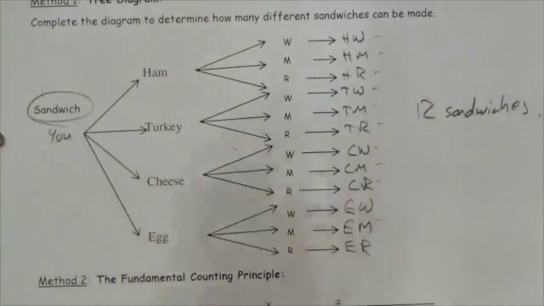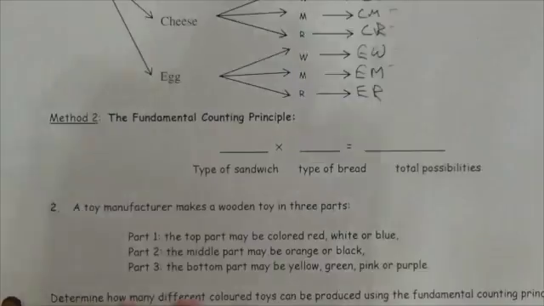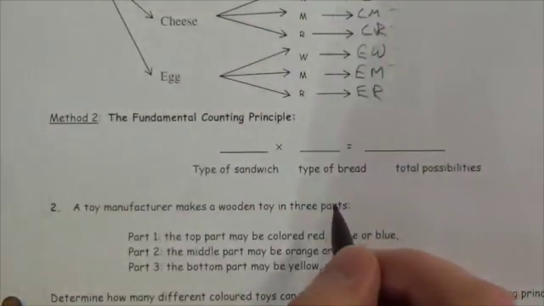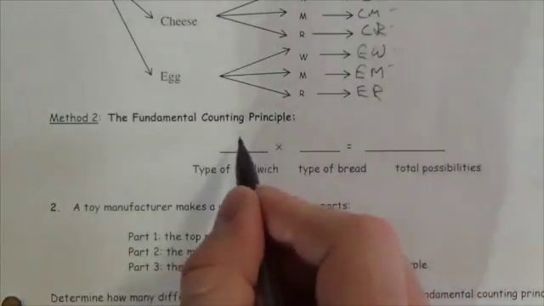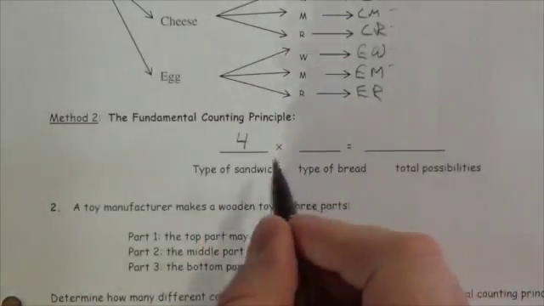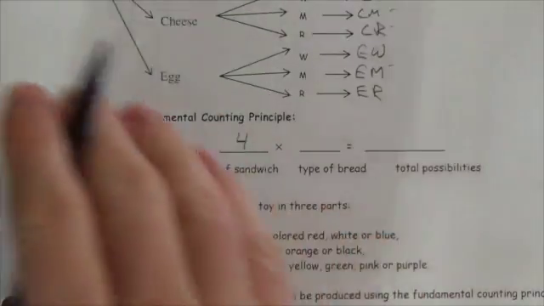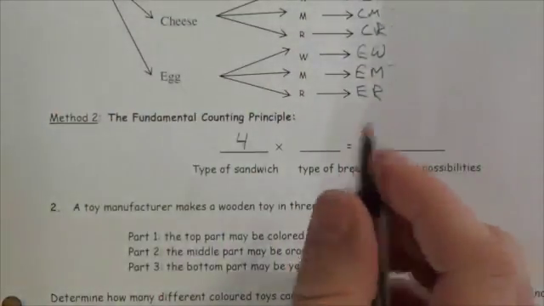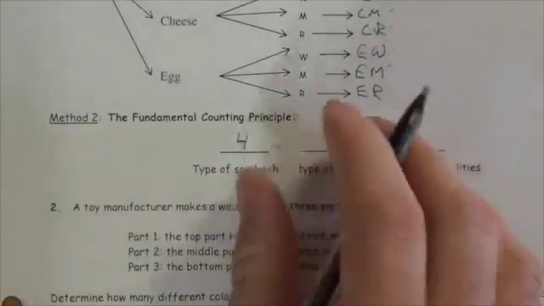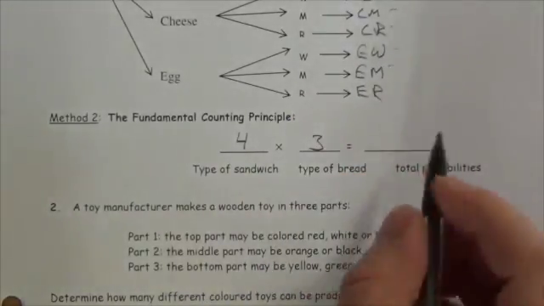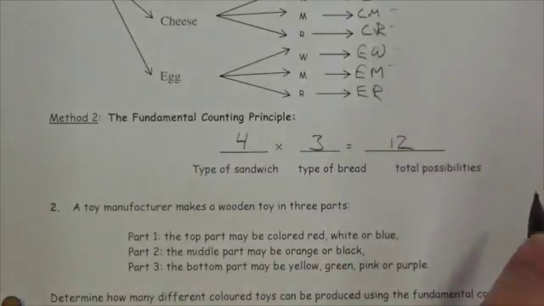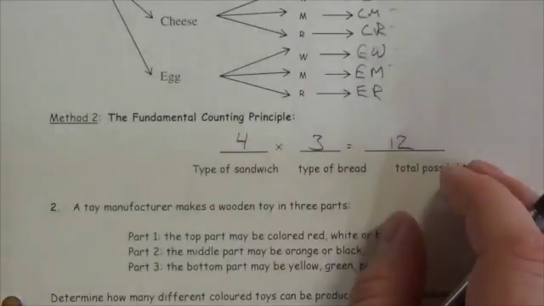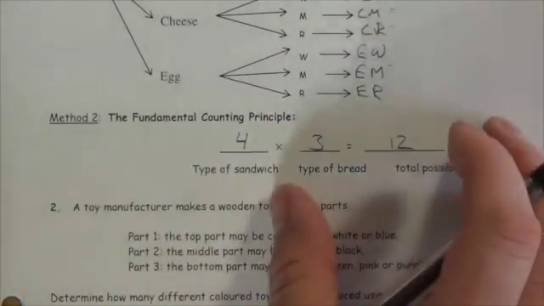12 sandwiches. Now, let's take a look at how the fundamental counting principle would have applied here. So the type of sandwich, in other words, what's the filling going to be? Well, we've got 4 choices there. Remember that 4 represents a choice of 1 object out of 4. I'm not choosing all 4 fillings here, I'm just choosing 1. And then I have to choose 1 type of bread, and that's 3 options there, for a total of 12 possibilities. That's how the fundamental counting principle works.